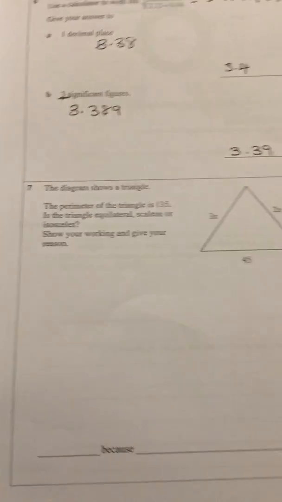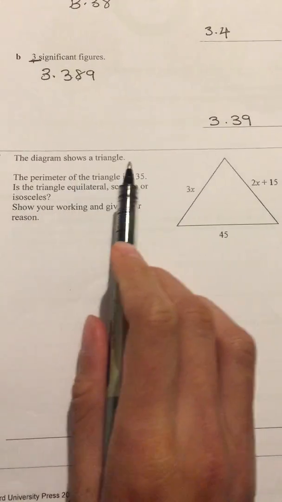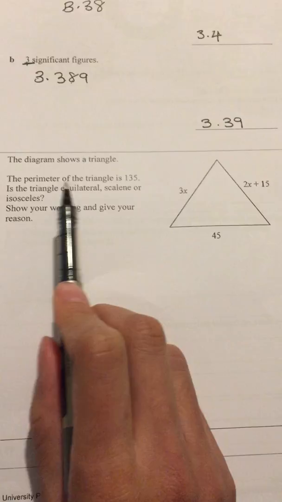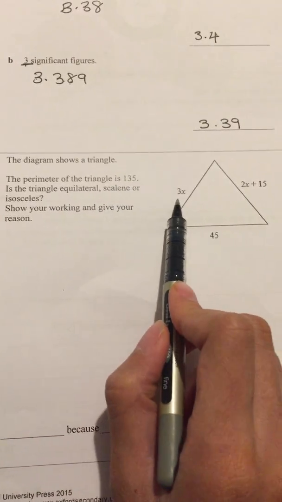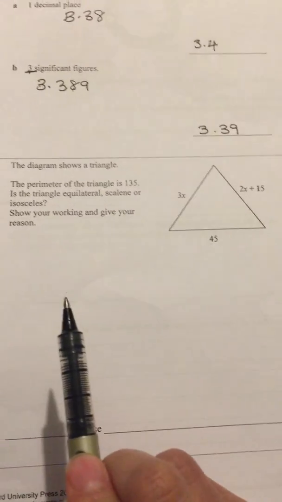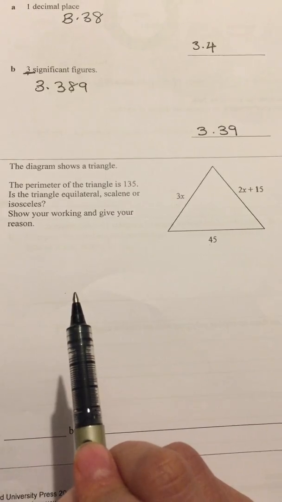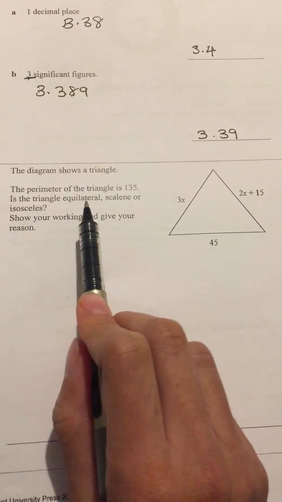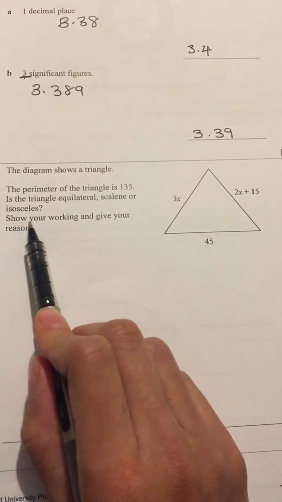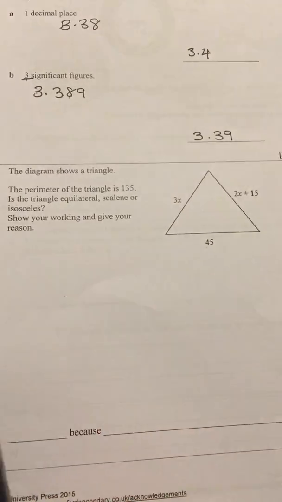Character out the way for now, I don't need that. So the diagram shows a triangle. The perimeter of the triangle is 135. So this plus this plus this equals 135. Okay, is the triangle equilateral, scalene or isosceles? Show your working and give your reason.